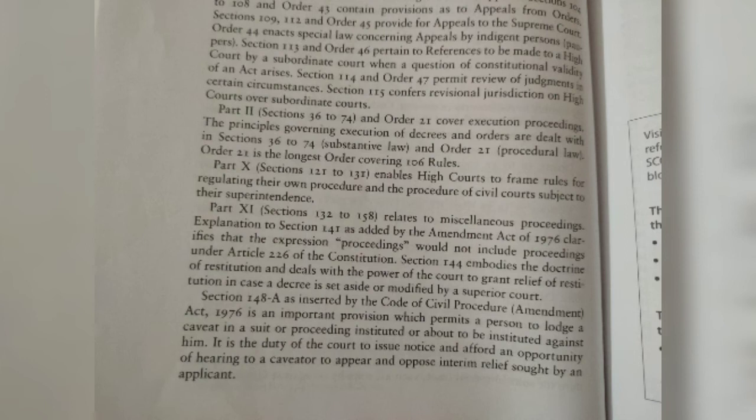Part 10, Section 121 to 131 enables the High Court to frame rules for regulating their own procedure and the procedure of civil courts subject to their superintendence. Part 11, Section 132 to 158 relates to miscellaneous proceedings.